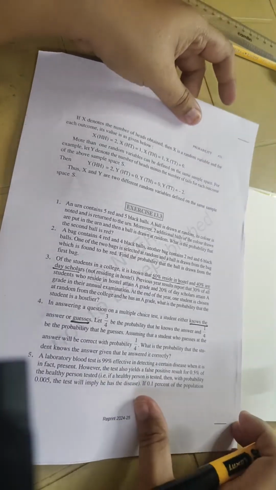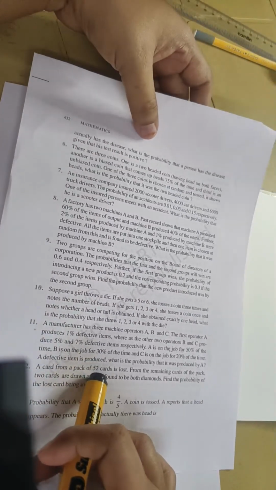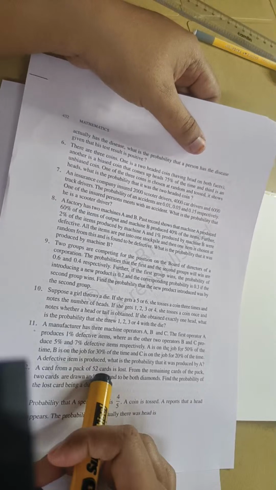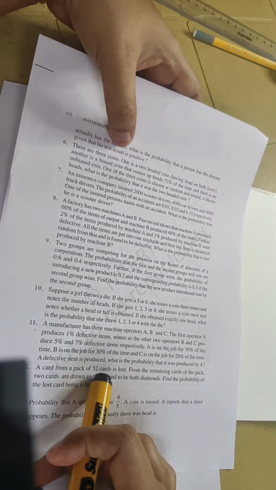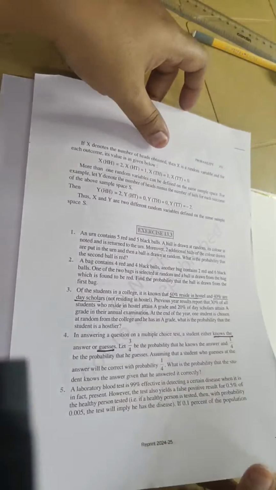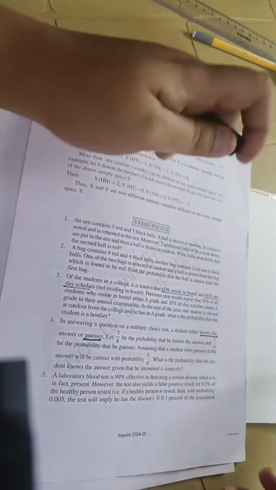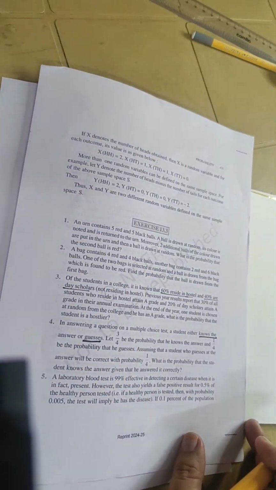If 0.1% of the population actually has the disease, what is the probability that a person has the disease given that his result is positive? So we have two things here. One is the person has the disease and the person does not have the disease, isn't it?